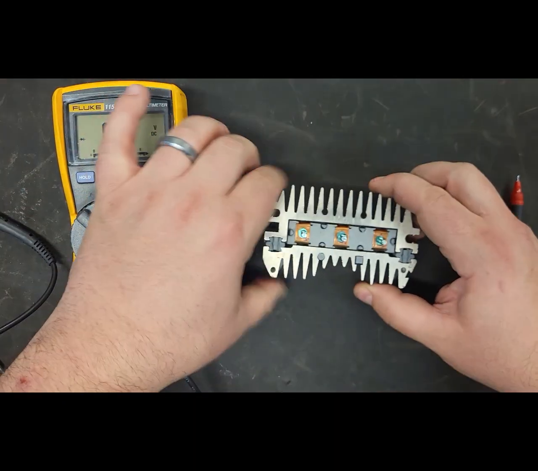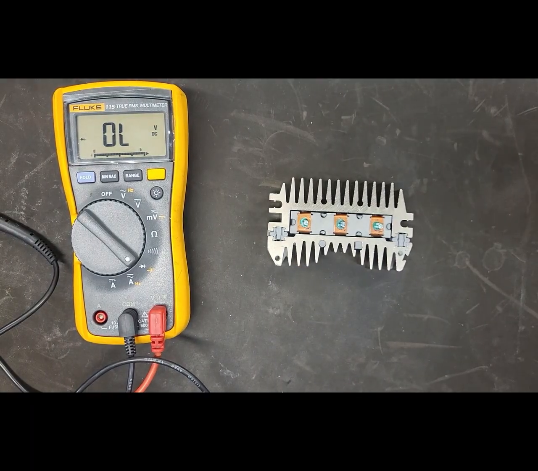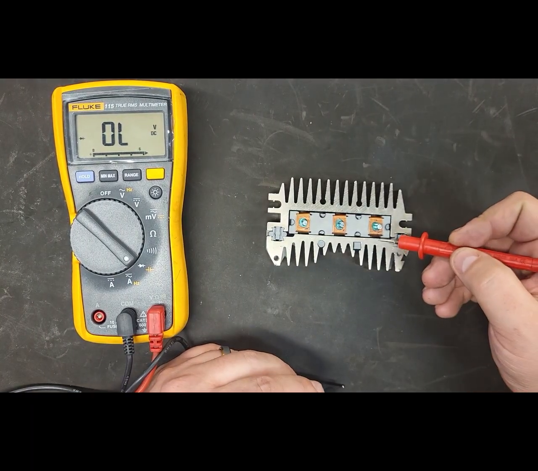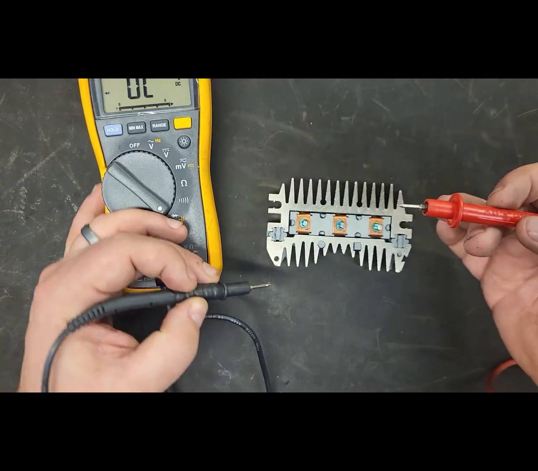Now looking at this then, I've identified the lower half as my positive half. So now if I wanted to put those positive diodes in the forward bias, that's going to be done by my multimeter leads.